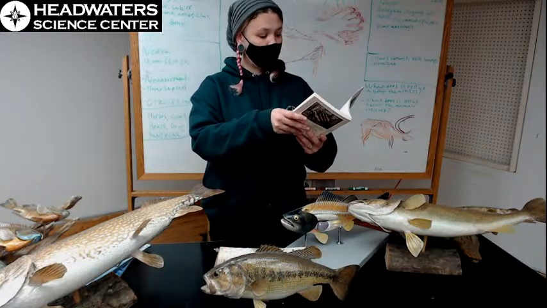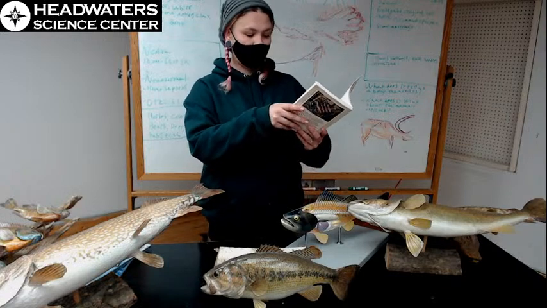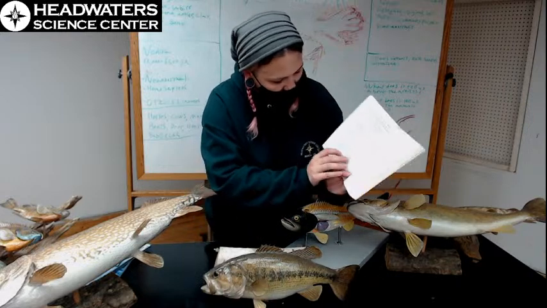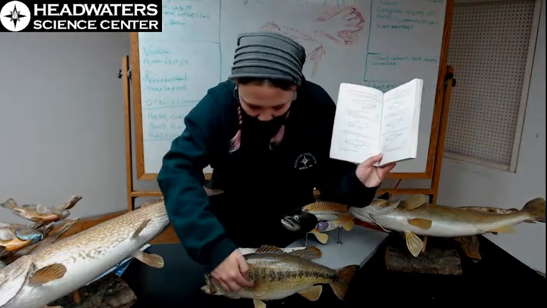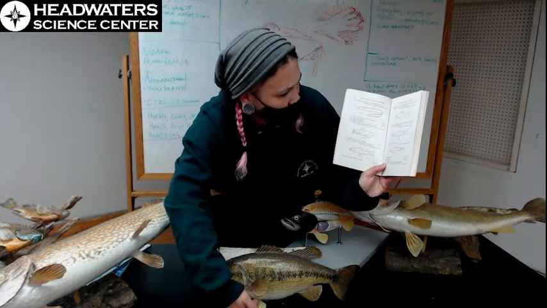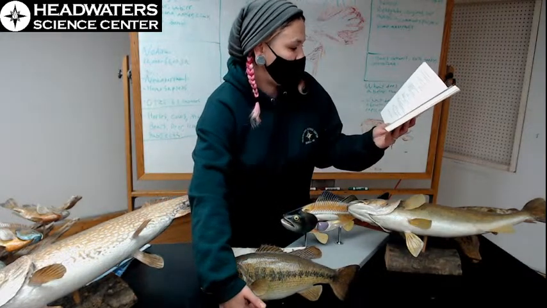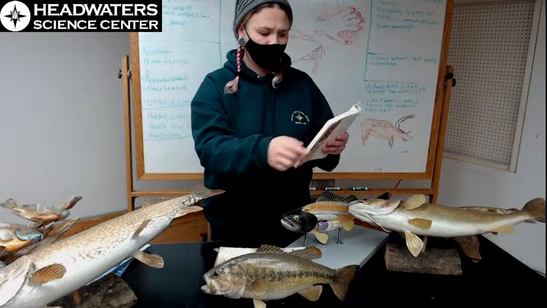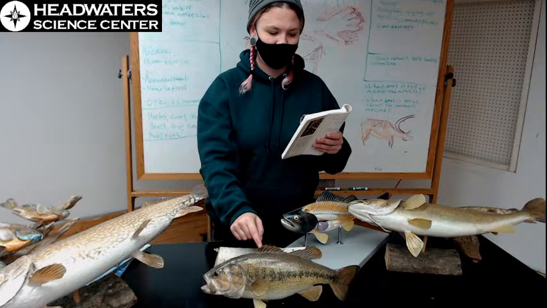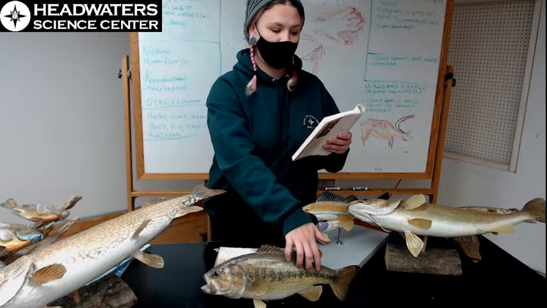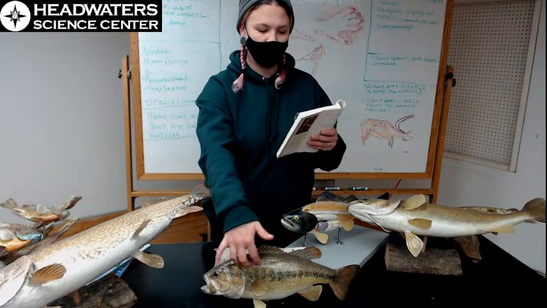Pelvic axillary processes present. So there's a fabulous little picture here. So we've got this guy, we've got this guy, and there should be a little doodad right there, which there is not. So we're gonna go to question 10. Dorsal fin, this guy, with 2 weak spines, scales feel rough when rubbed from rear forward.